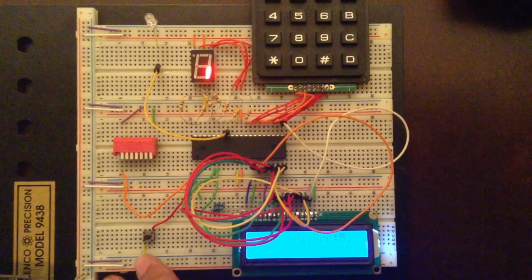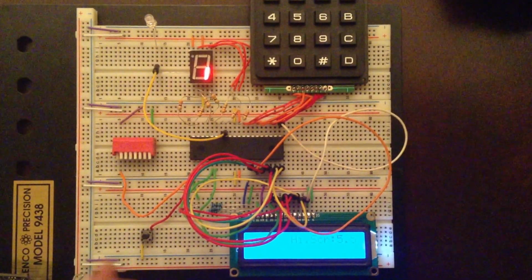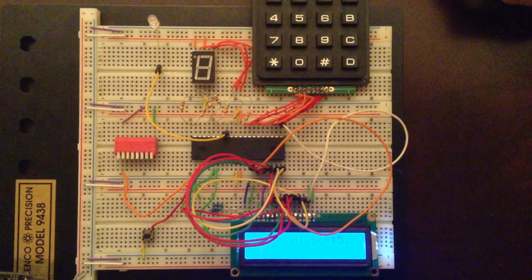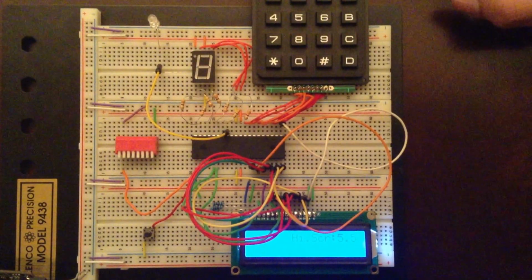And then once you're done and you feel like your high score was high enough, you can just turn off the game by turning off the LED, or turning off the switch. And yeah, that's pretty much it.